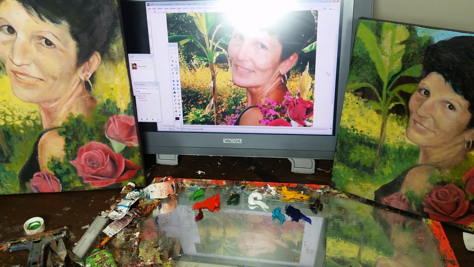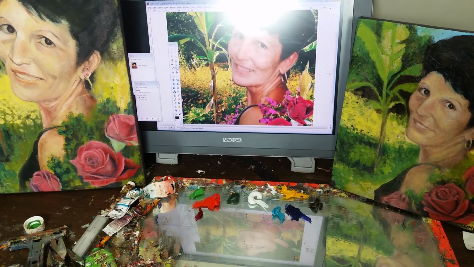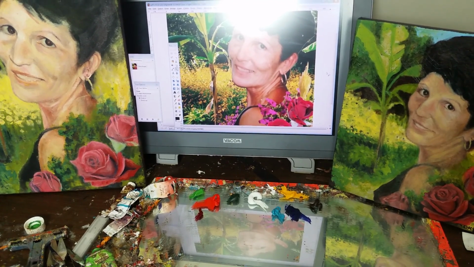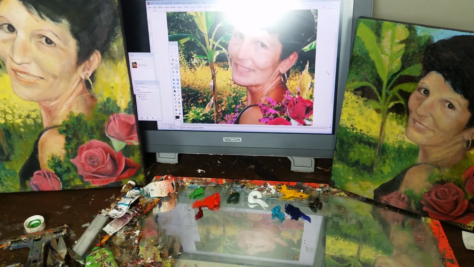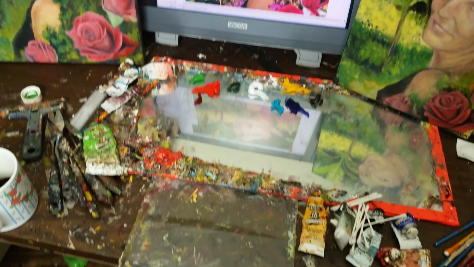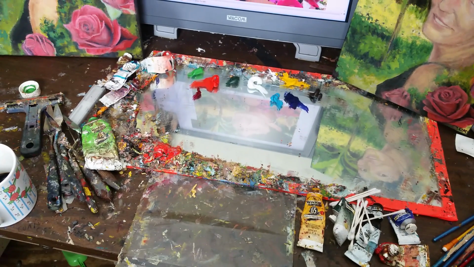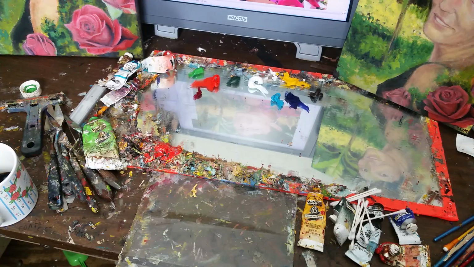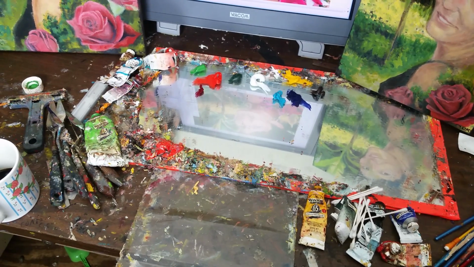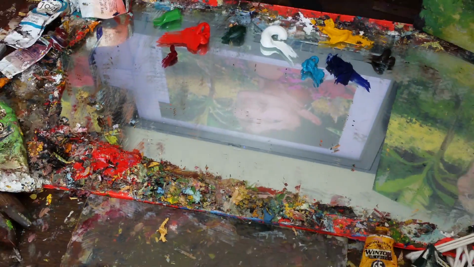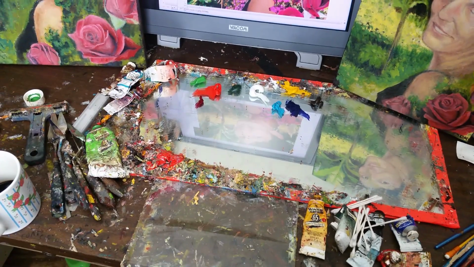Okay, we are back for our second installment. My palette is all scraped and clean, done with my fabulous palette scraping tool. It saves me so much time. Oh, I can't really zoom in, can I?